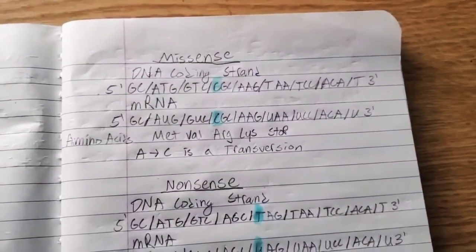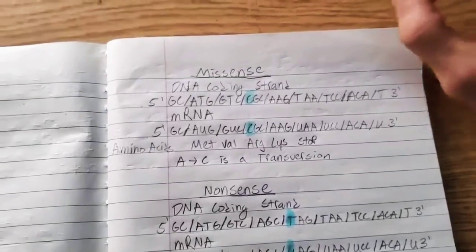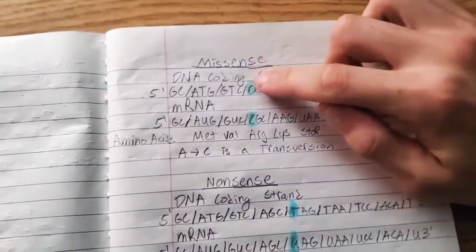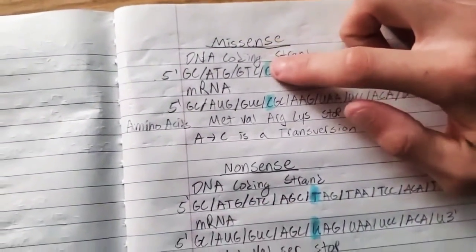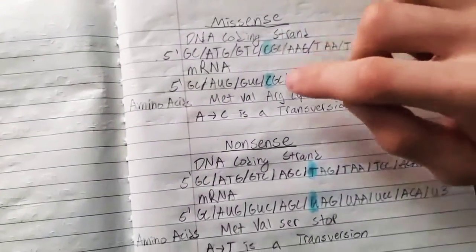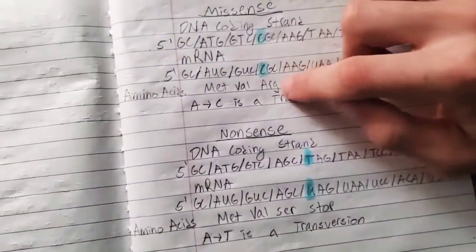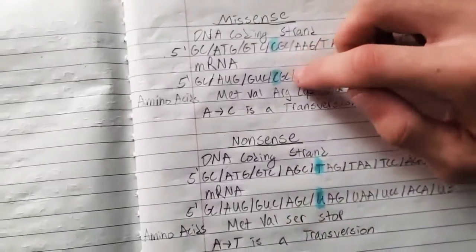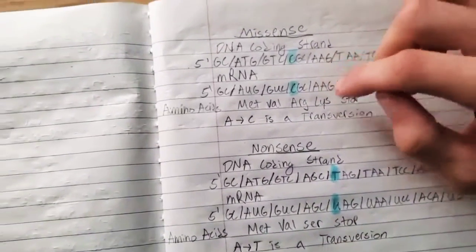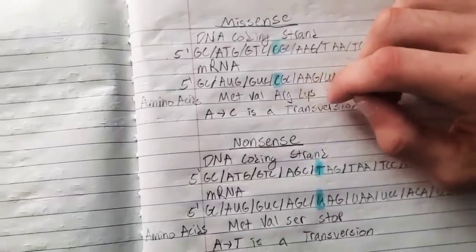So the final mutation we'll talk about is a missense mutation. So this could look like A mutating into C, which was a transversion, and then because of that, our codon now codes for arginine instead of serine. So a missense mutation is when it changes the amino acid that a codon should code for.